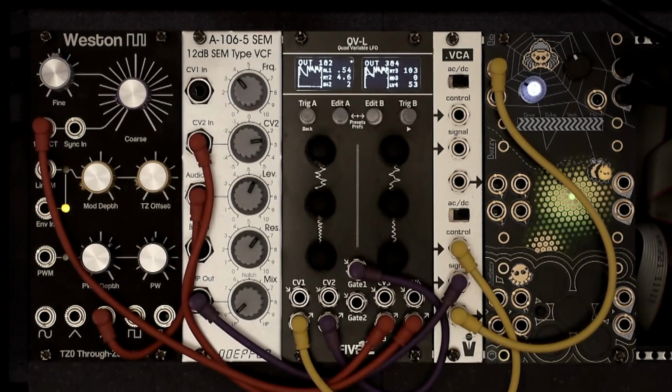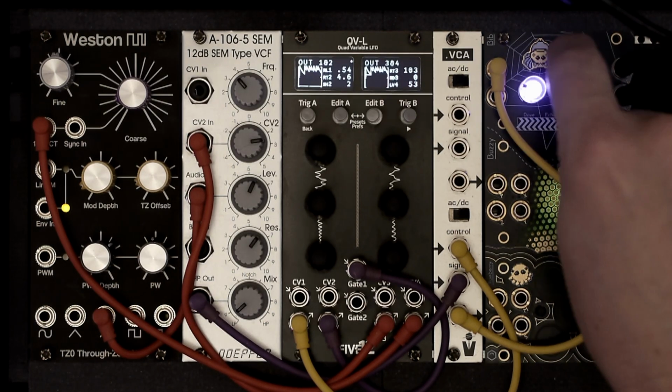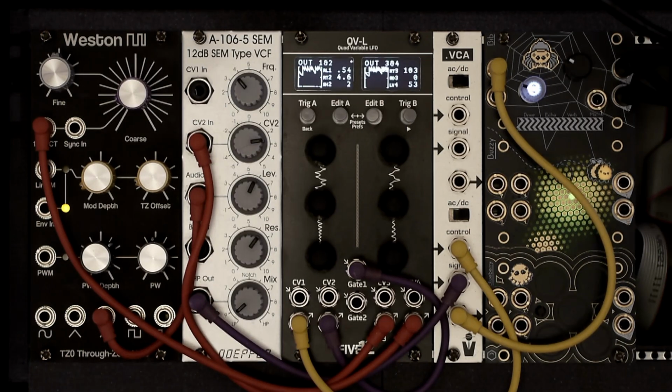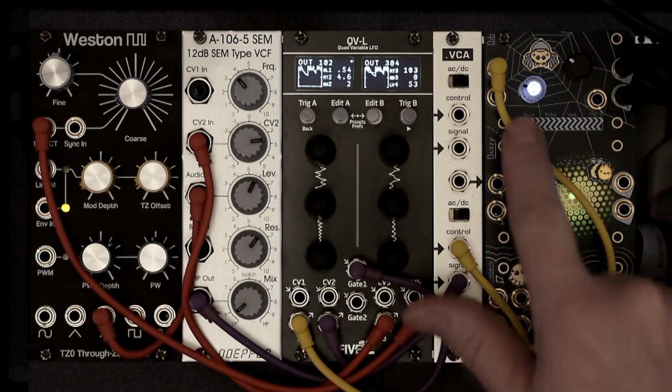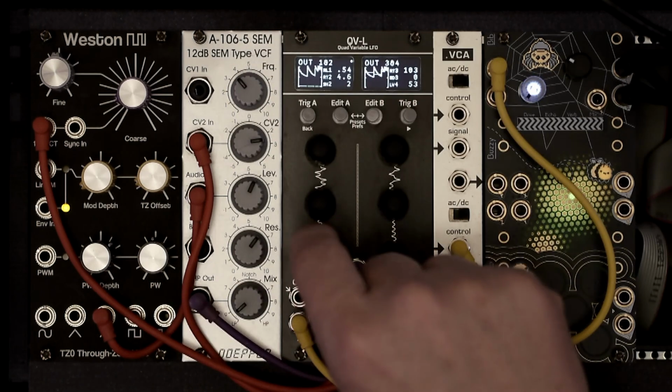Hello there. In this video I'm going to show you how to build this generative patch using the QVL. The analog routing side of our patch is very simple. We've got a sawtooth oscillator into a low-pass filter and then a VCA and then out through some effects. If I turn the effects off, we've got some plucky sounds.